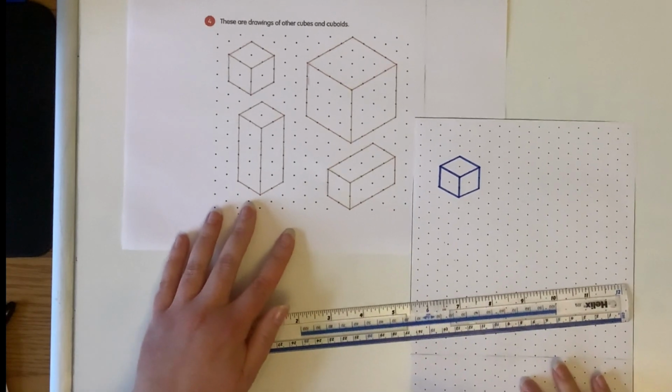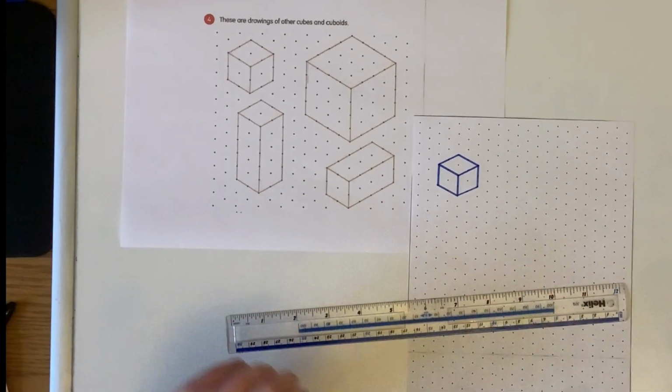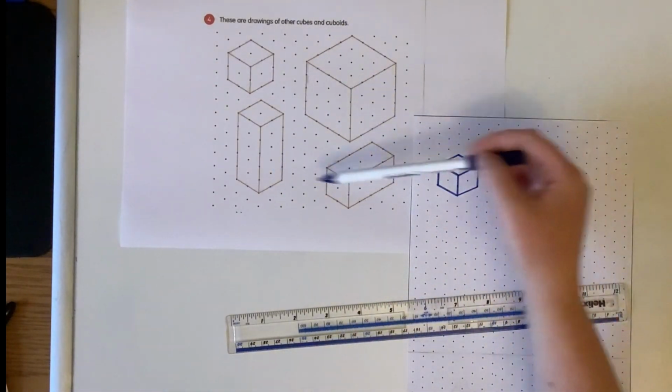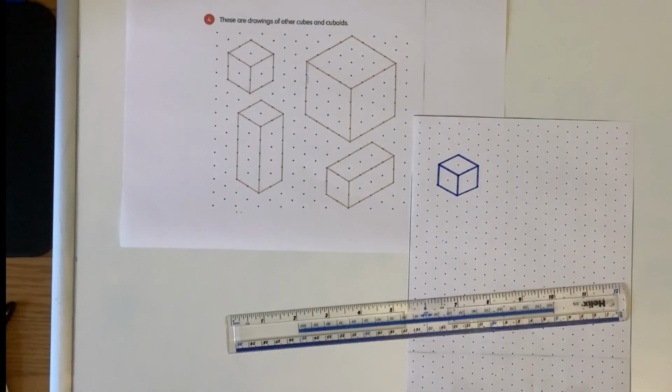Right, what I'd like you to do now is pause the video using the same sort of technique, strategy that I used here by counting the dots. Have a go at drawing these 3. Off you go.